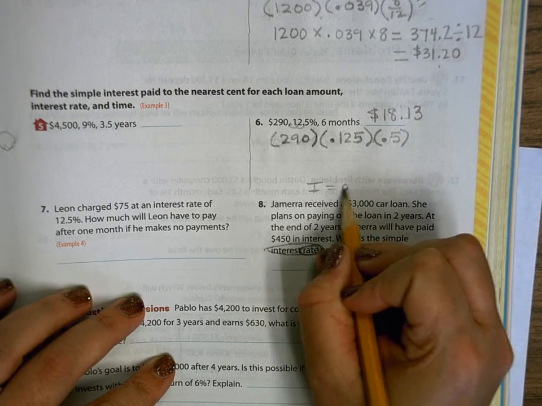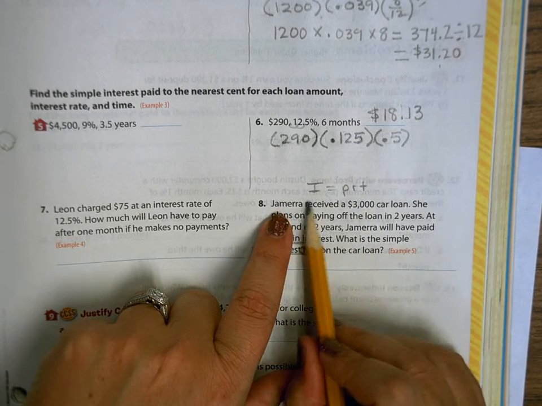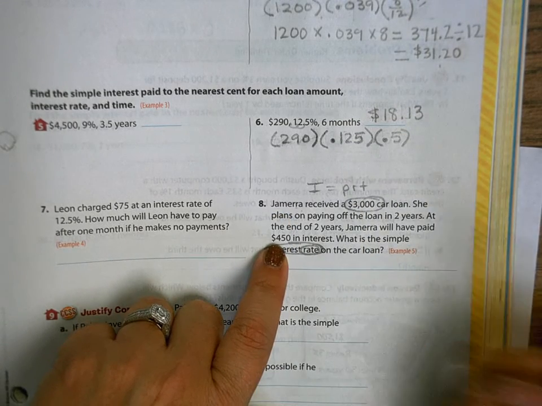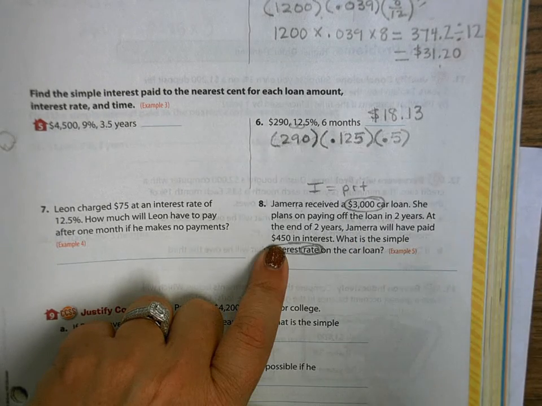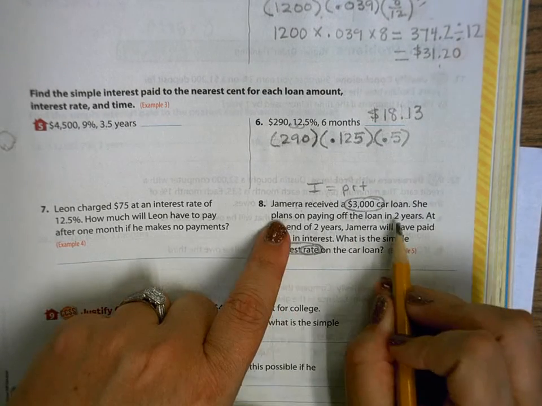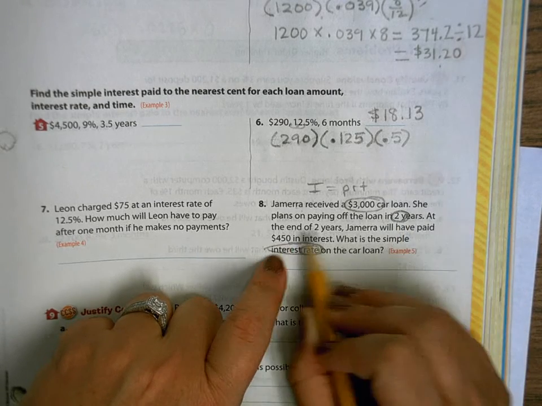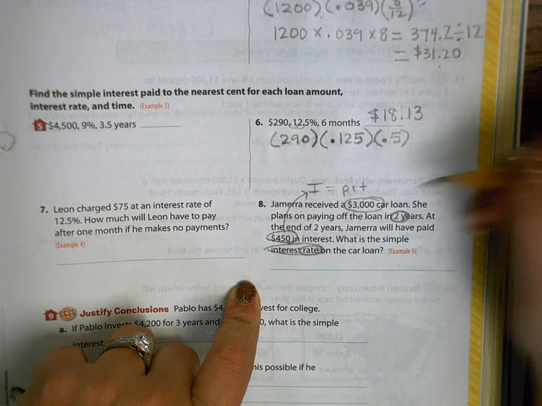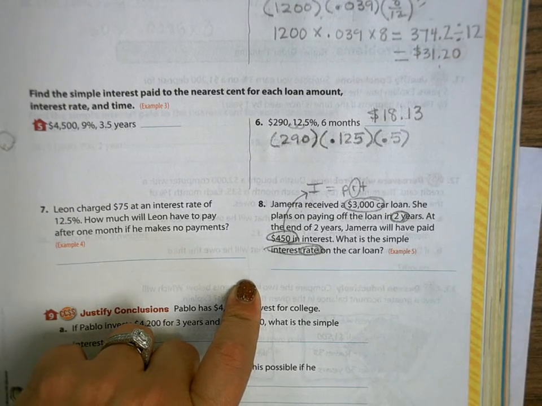We just did that. So in this one, it says Jamara received 3,000 car loans. Circle that. What is the 3,000 in this formula? The P, right? She plans on paying it off in 2 years, so that's our time. That's easy. And then 450 is the I. We have to solve for R, which means we're looking for a decimal to turn into a percent.